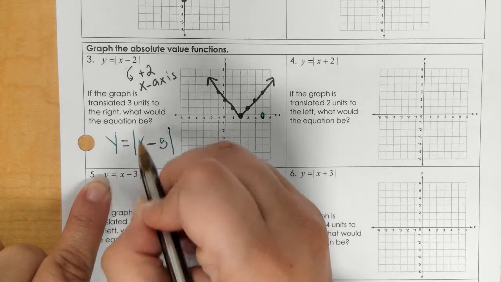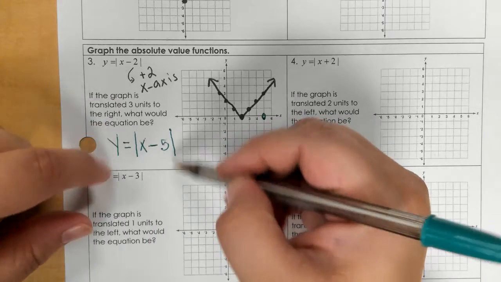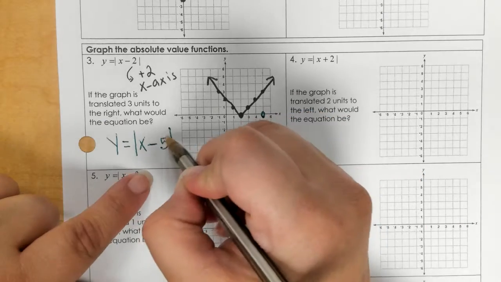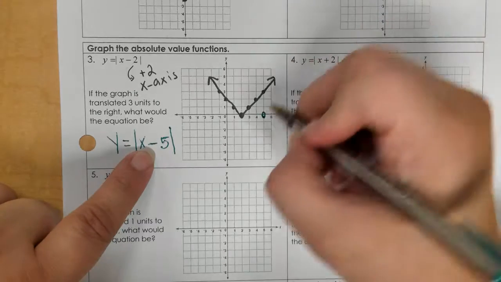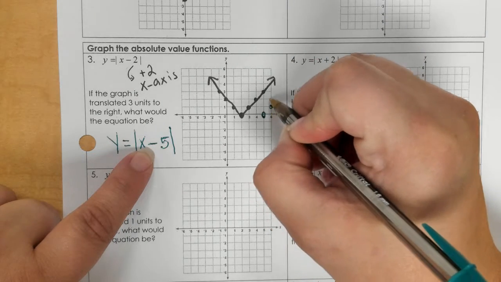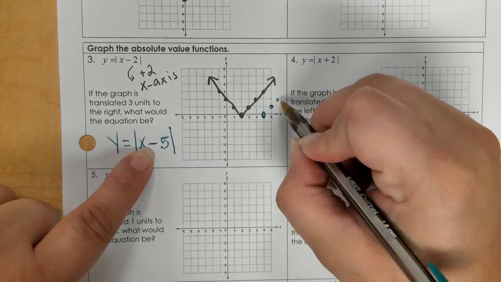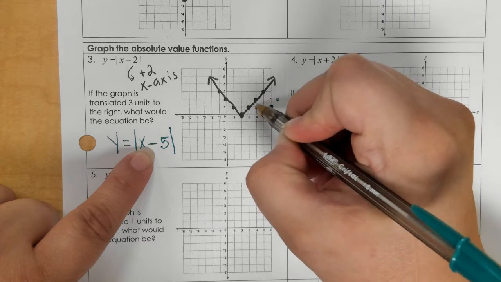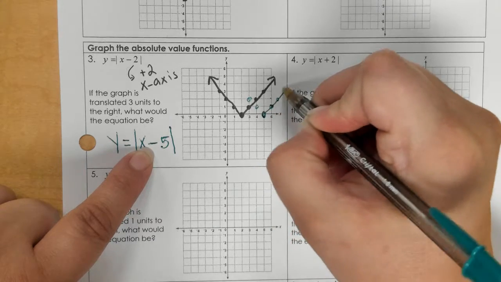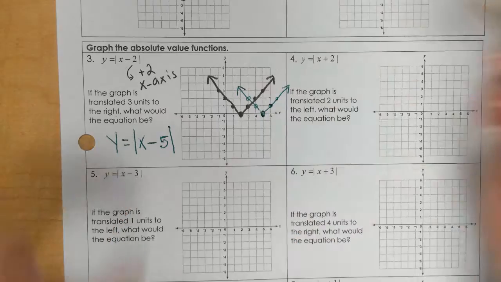So make sure that these do not look like ones, that they're absolute value symbols. Okay, and remember, it's the opposite inside of the equation. Make sure to go ahead and draw that V shape. You're going to have to estimate where that point goes. And then draw your V.